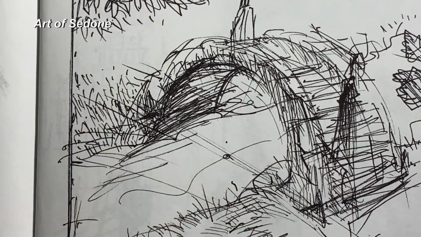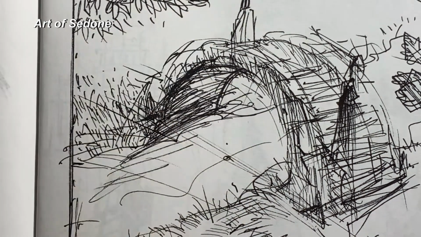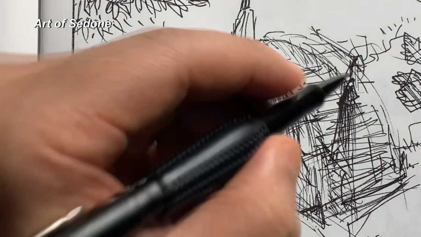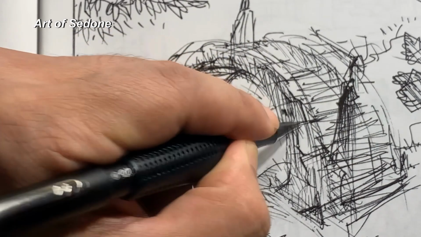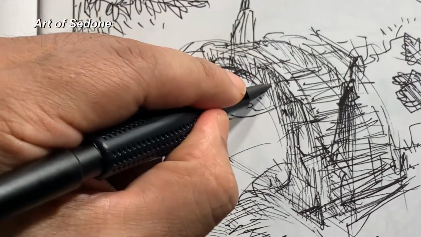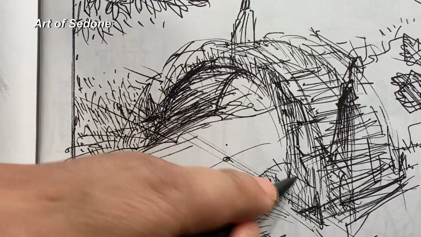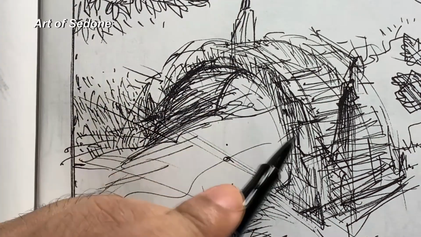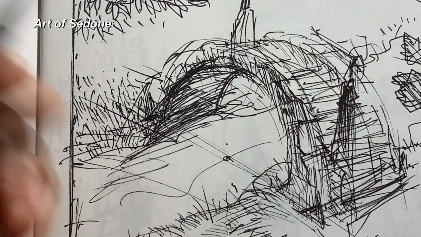I'm just breaking down the steps, but a lot of times it's intuitive after a while. There's nothing that says that you have to do this particular kind of thing, and you may not want to go overboard with that if you're going to color it.